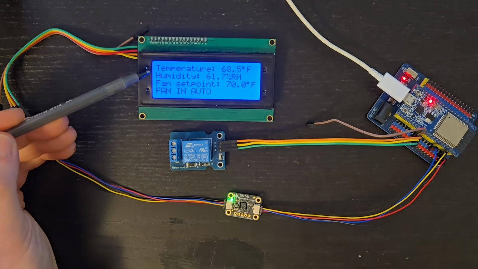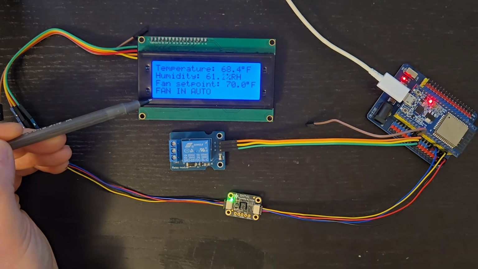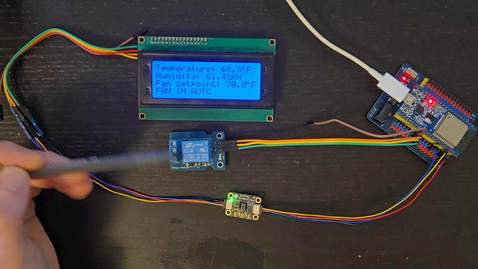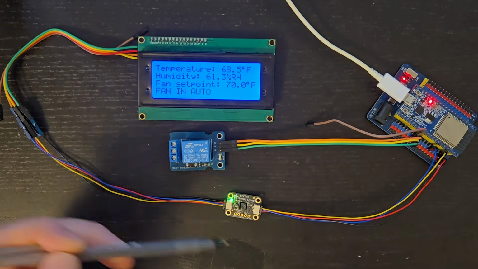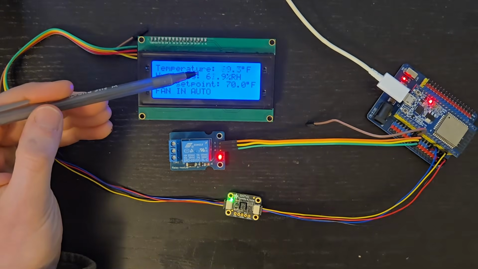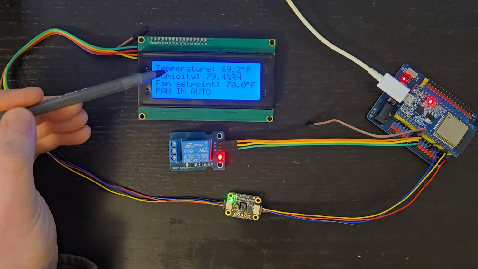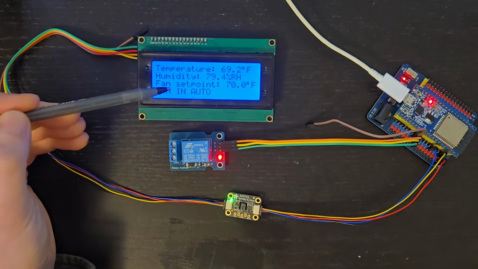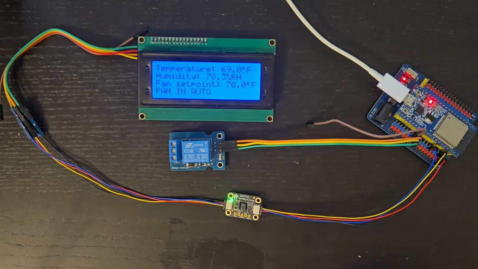On the display, we have the temperature, humidity, fan set point, and declaring that the fan is in auto. Right now the fan is off because the temperature is below the set point. If I breathe on the sensor to bring the temperature up, the fan relay turns on, and then it will turn off as the temperature drops below the set point minus the deadband. And then we'll observe these values in Modscan.